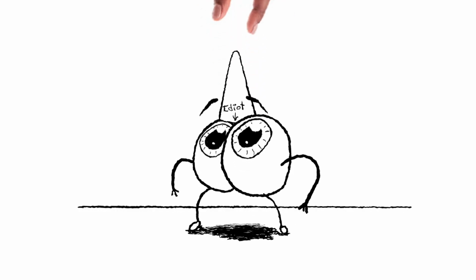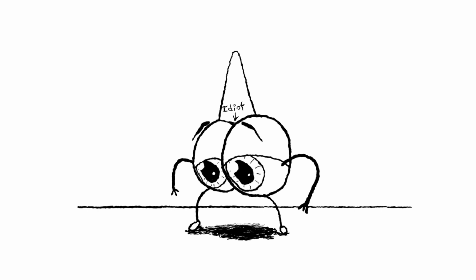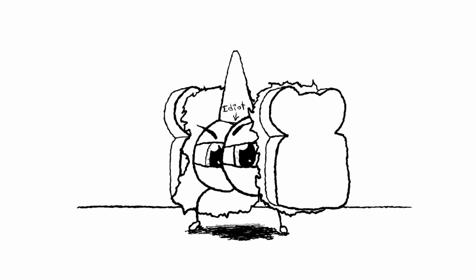I have a confession to make. My eyes are stupid. In fact, when it comes to color matching in composite images, they're idiot sandwiches.